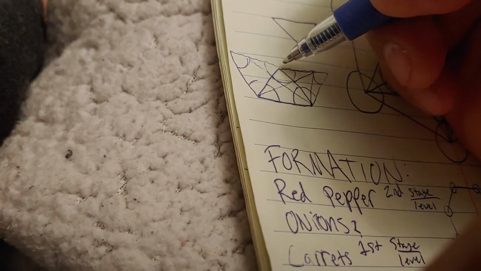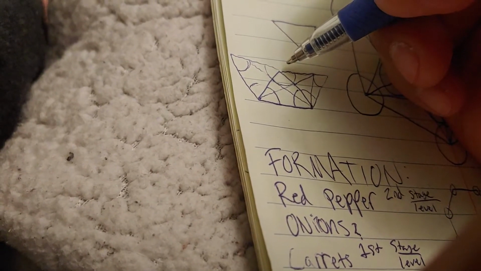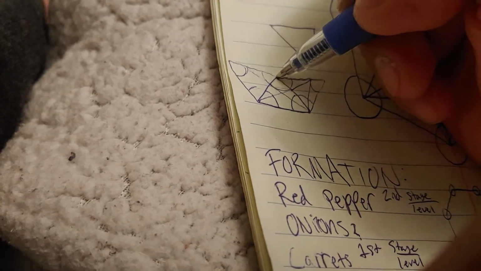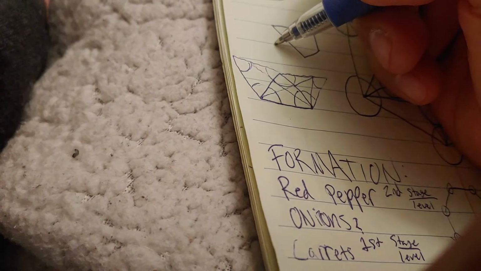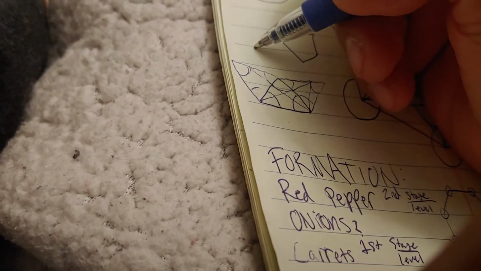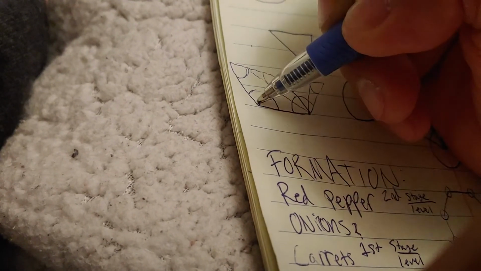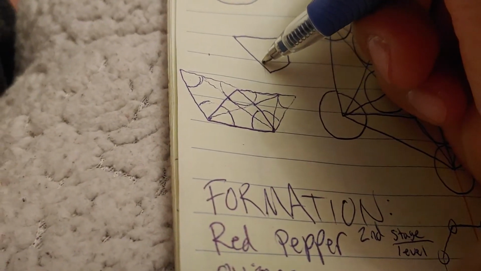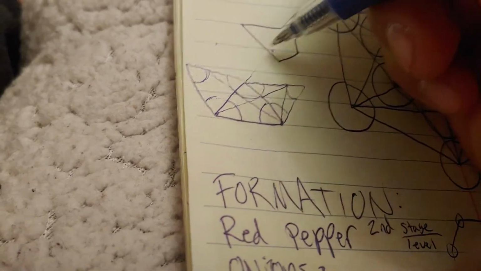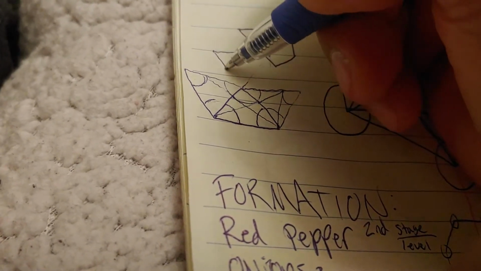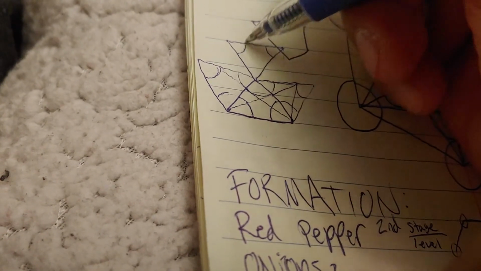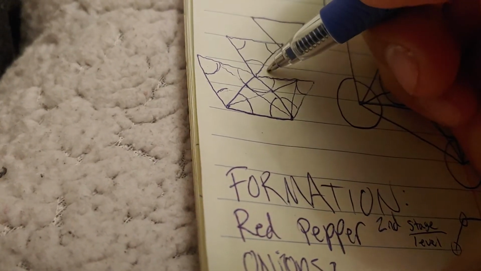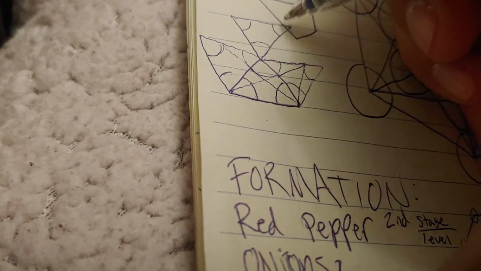Obviously it will be the opposite here to this line right here, right here, down, down. See that? It's already creating that perfect circle.